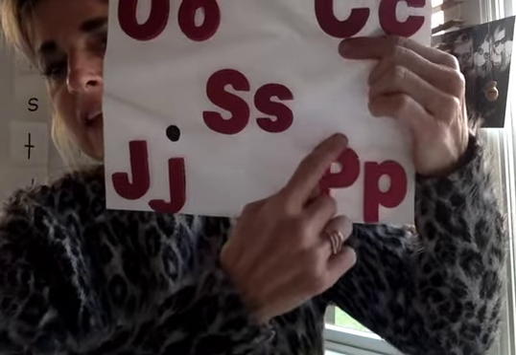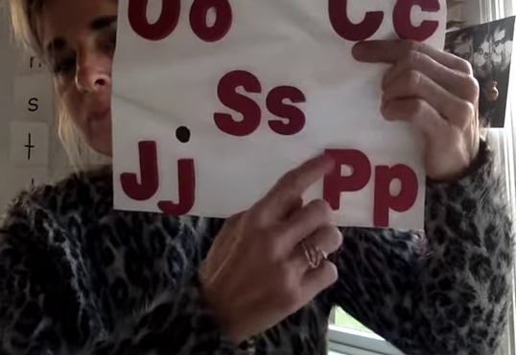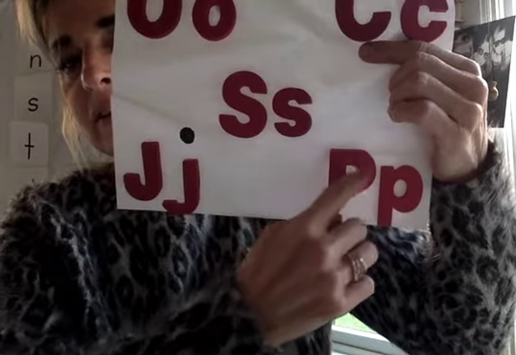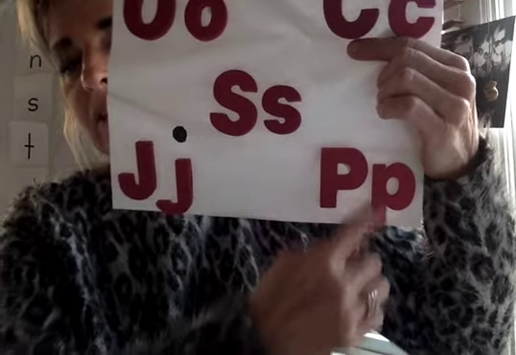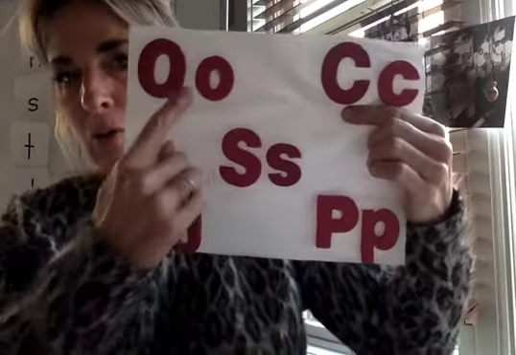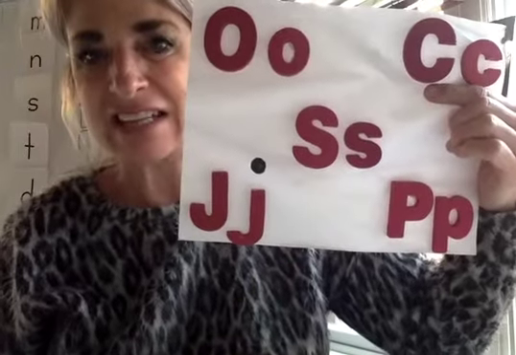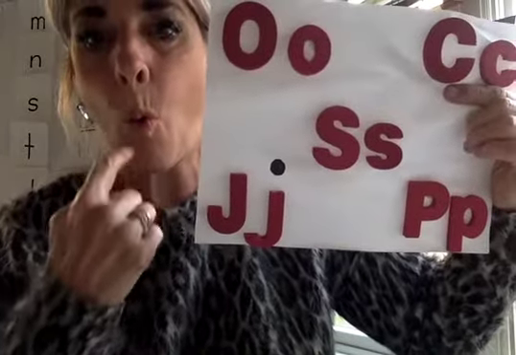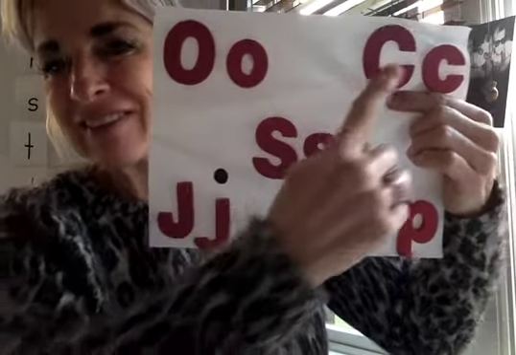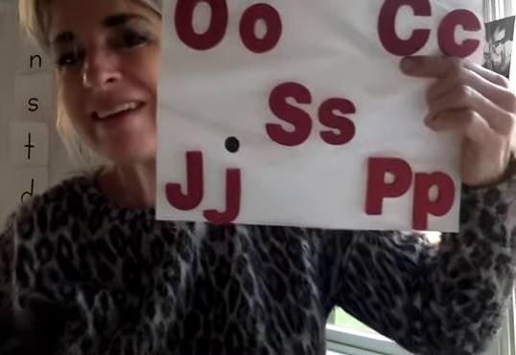See how it's in the sky? This one's down lower to the ground. Uppercase P, curve around. One line down, curve around. O, C, S, J, P. Point to the S. Point to the O. Point to the C. Point to the P. Point to the J.